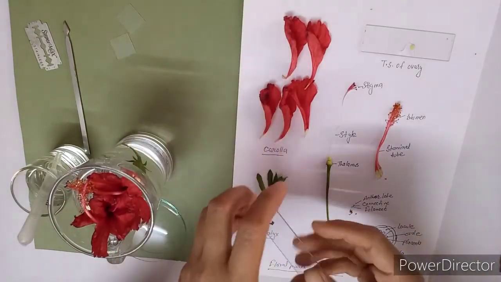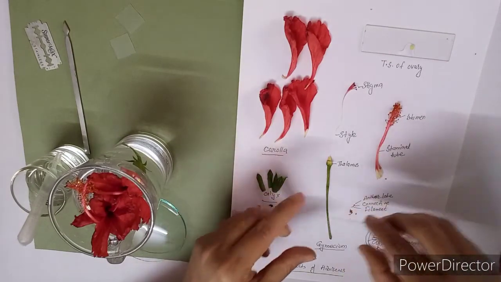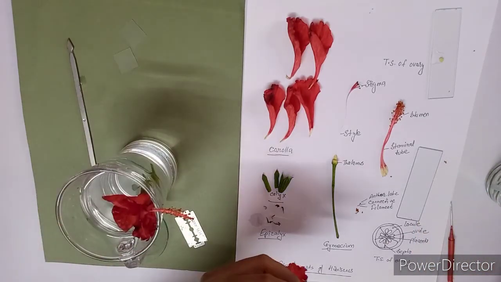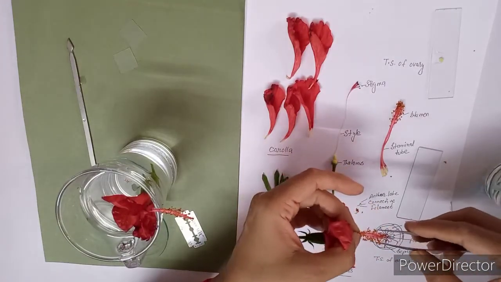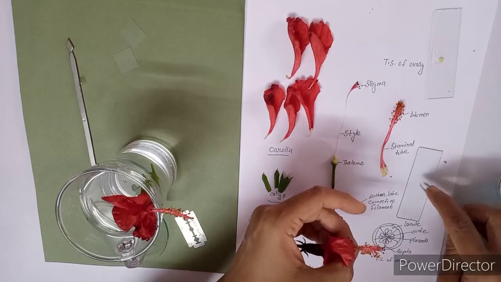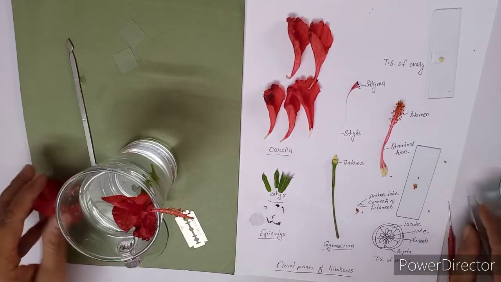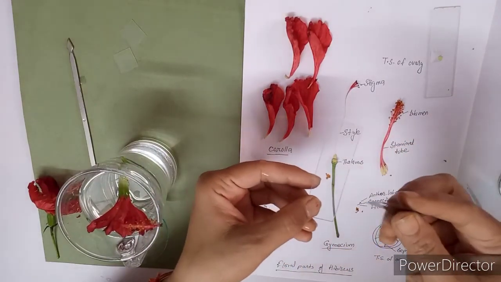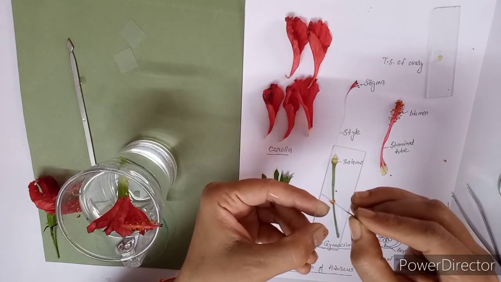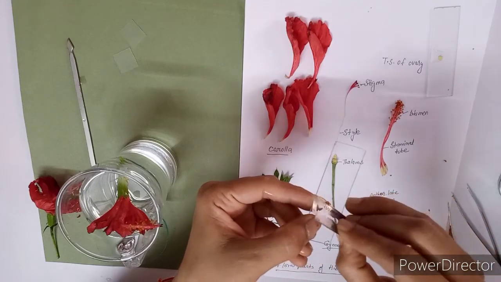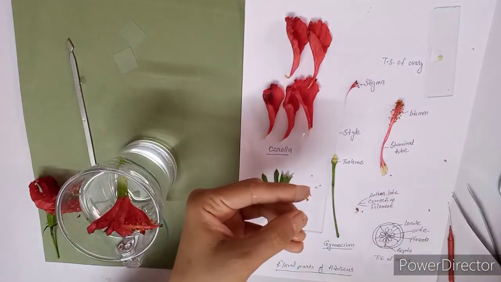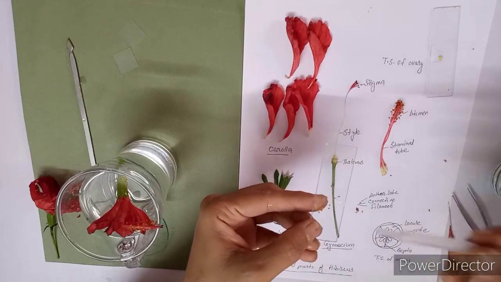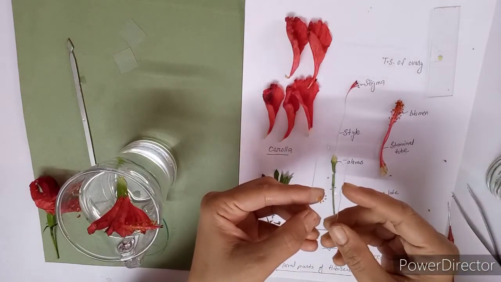Here we are going to take the transverse section of anther also. For that you have to take another slide. From the other flower, just take an anther on this slide with the help of forceps. I am taking the anther on my slide, and now with the help of a sharp blade, this is the blade, you have to cut a TS of anther. On the slide only you can cut this anther, and then you have to mount it with a drop of water on the slide, and then you can observe it under the dissecting microscope.